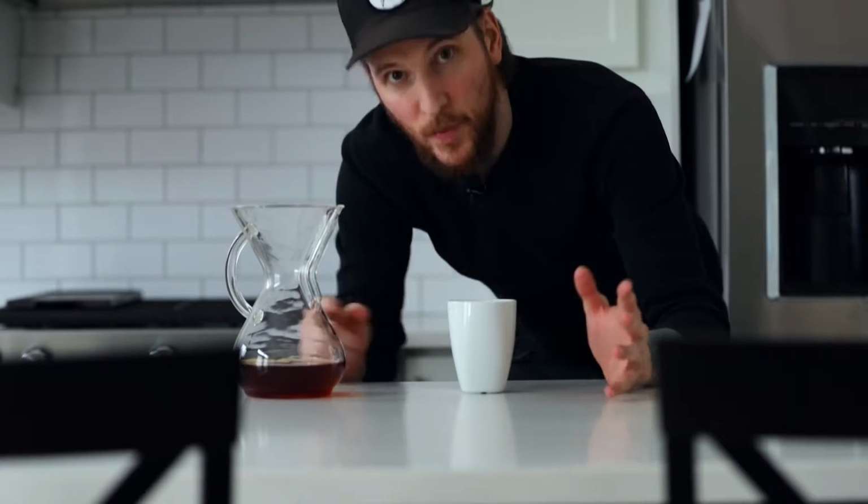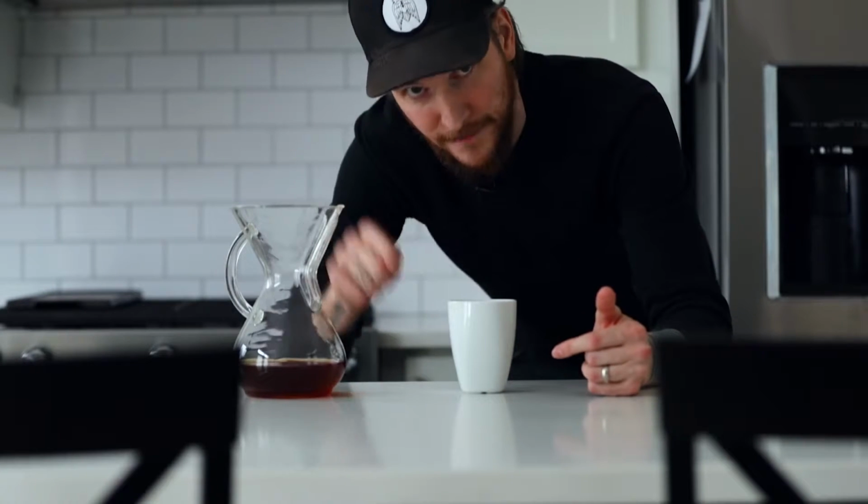But the link you want to make is, in this instance, the coffee flowing out of the Chemex into the mug. So let's take that into post and see what it looks like. Okay, so step one's complete. We shot what we needed to shoot in order to get the footage for the cinemagraph. Now we're gonna bring those files into Photoshop and finish the rest off.